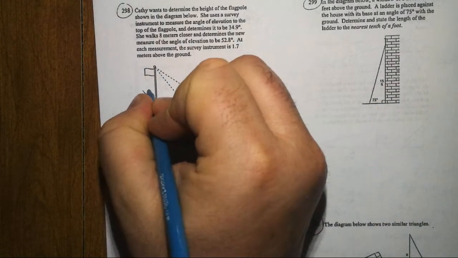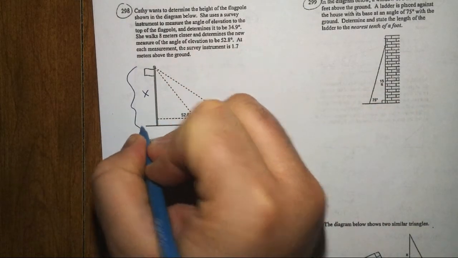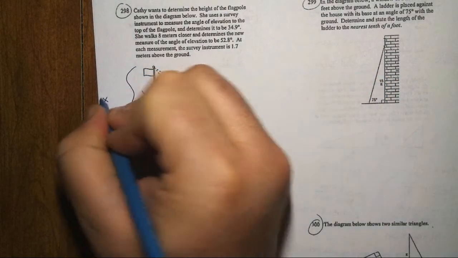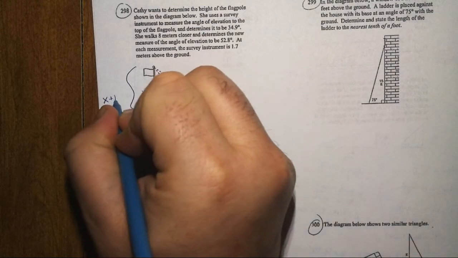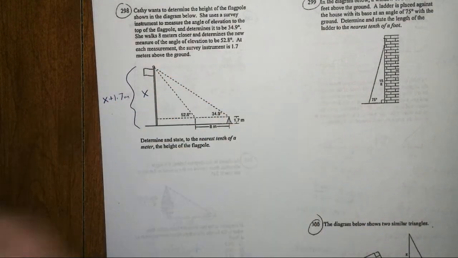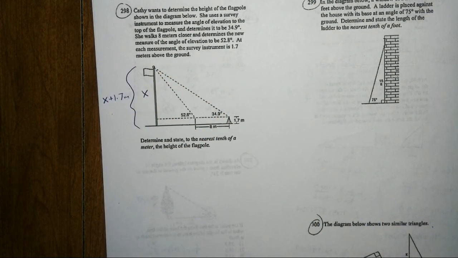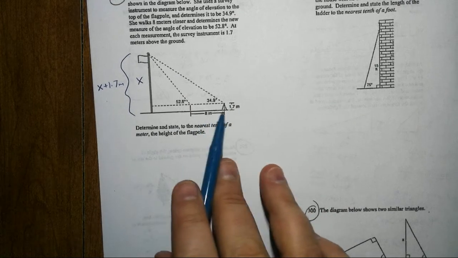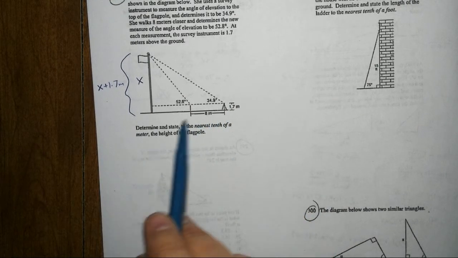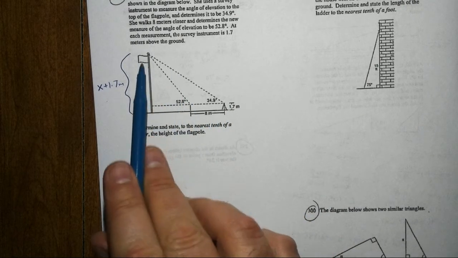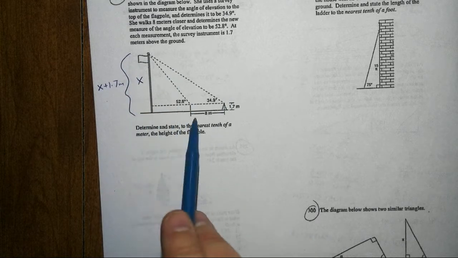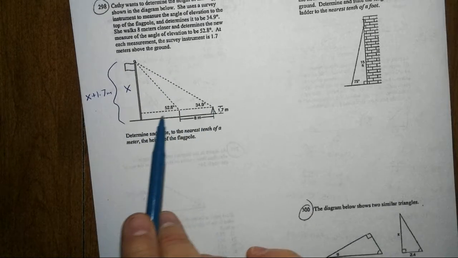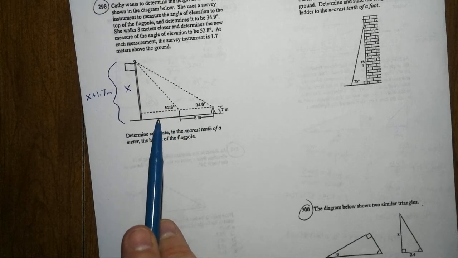So what we're actually looking for is this. But remember, the actual height of the flagpole is the height we get here plus another 1.7 meters. Okay, so we have to add that on at the end to get the final answer. So, how do we figure out the height of the flagpole? That's the question, right? Now, we know that this is 8, okay? But what we really need is, in this right triangle, to get this side or that side over here.